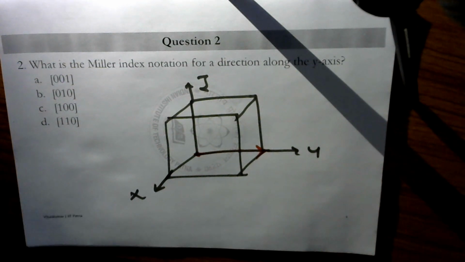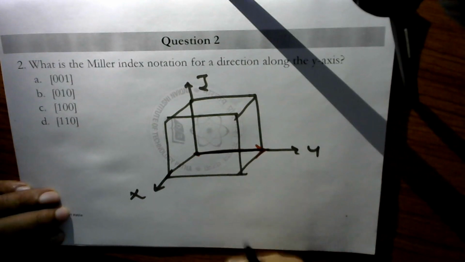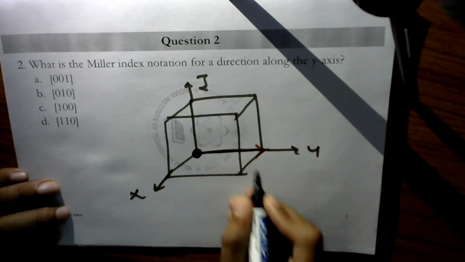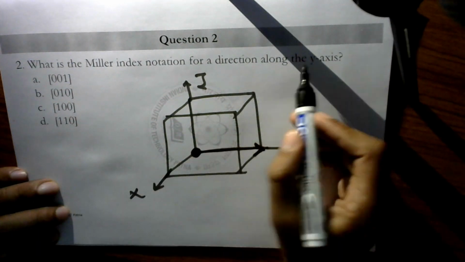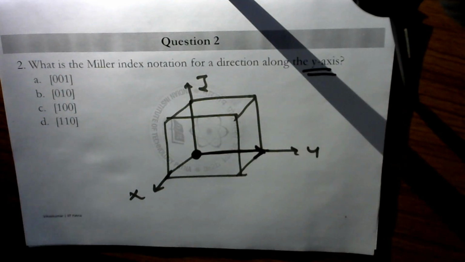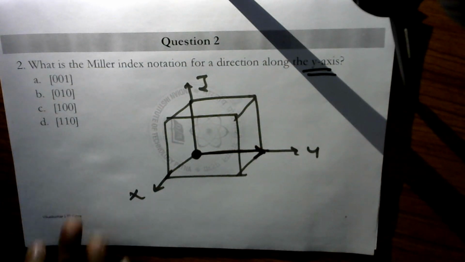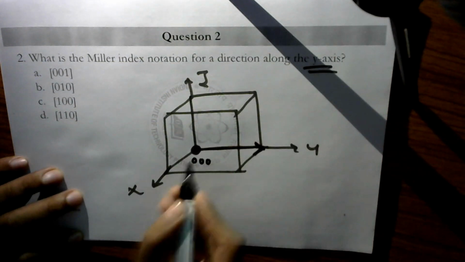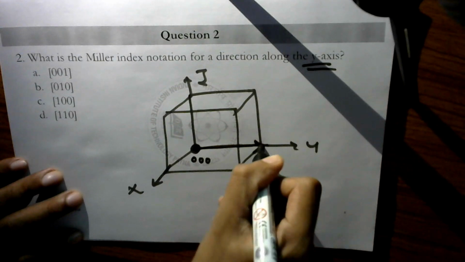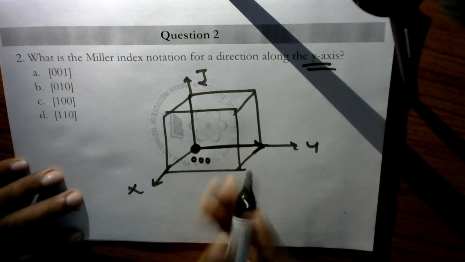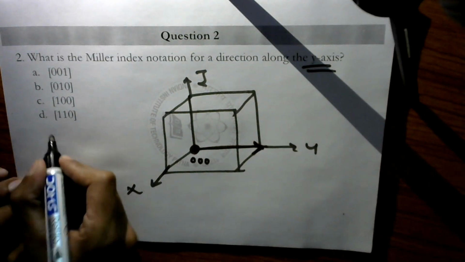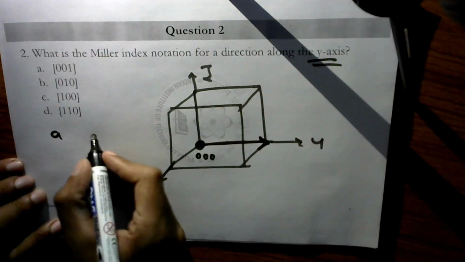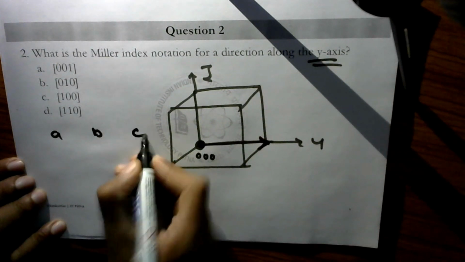So this is the direction. If it's not visible, starting from the tail over here, the head is over here, which is along the y-axis. We have to find its Miller indices. We'll follow the steps. The first step is that we have to choose the origin on the direction itself. So I chose this as the origin. Considering this to be the origin, I have to find where my head is going. The head is going along the y-axis. So how many times do I have to move along the x-axis? Let's say a is along the x-axis, b is along the y-axis, and c is along the z-axis.